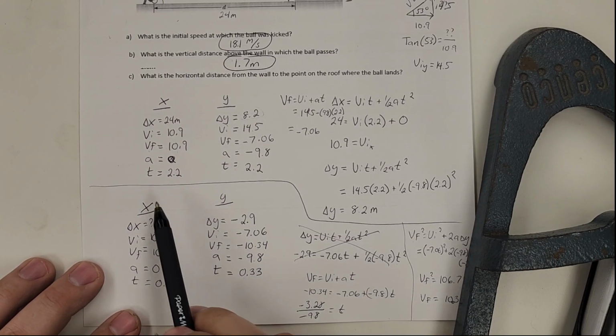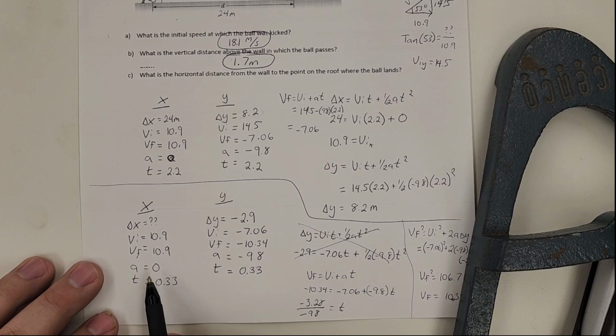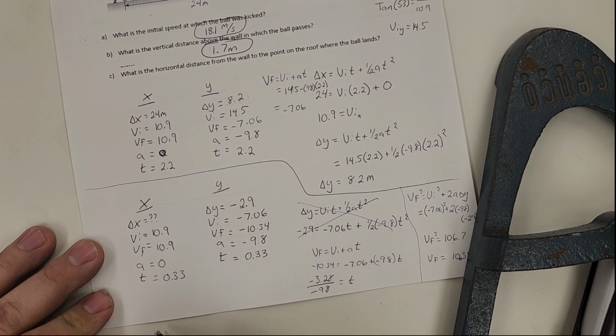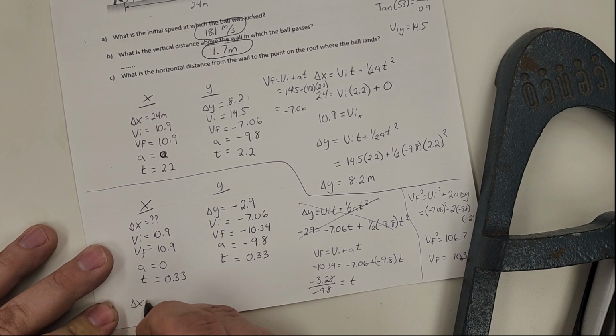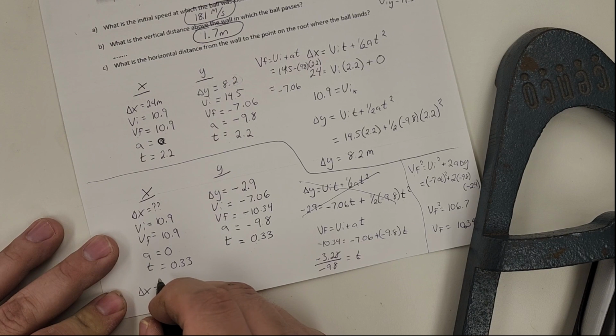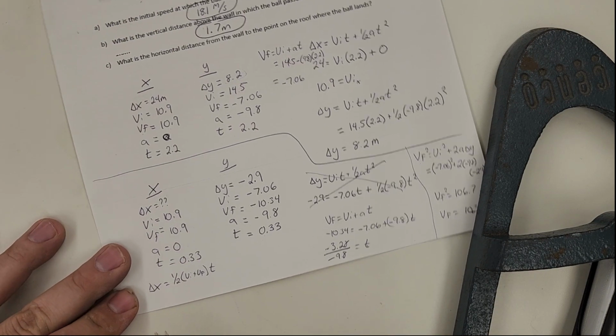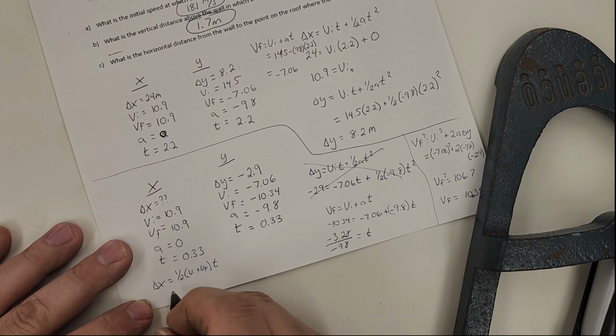And finally, we can now solve for the change in x because we have the time. It doesn't matter which equation you want to use because they're all valuable here. I'm going to go with change in x is equal to 1/2 VI plus VF times t. So change in x is what we're looking for.